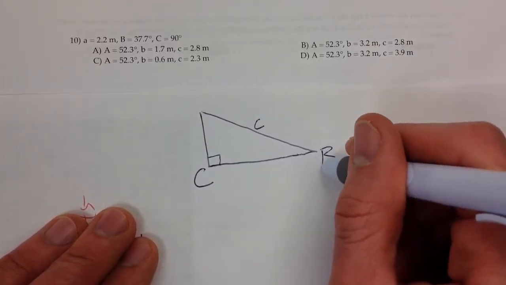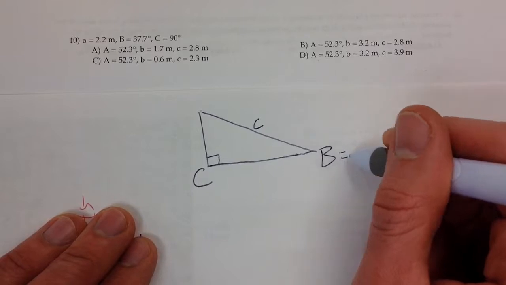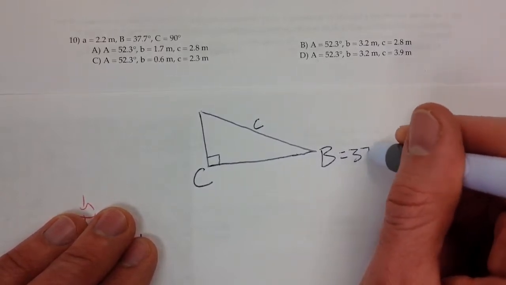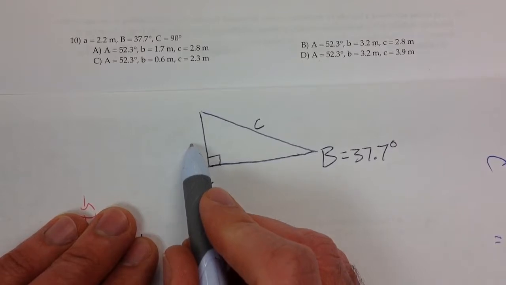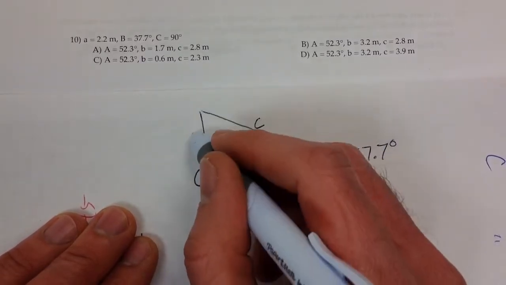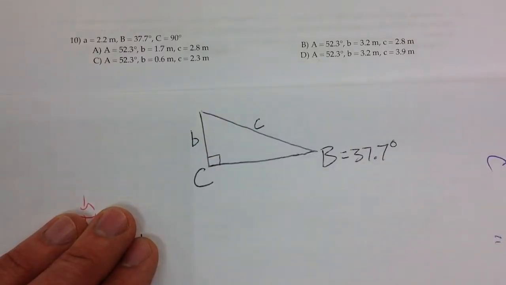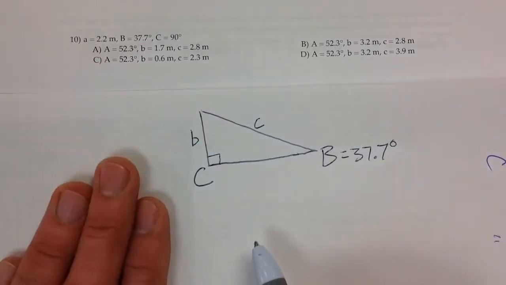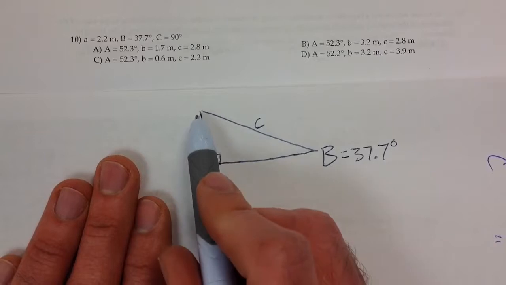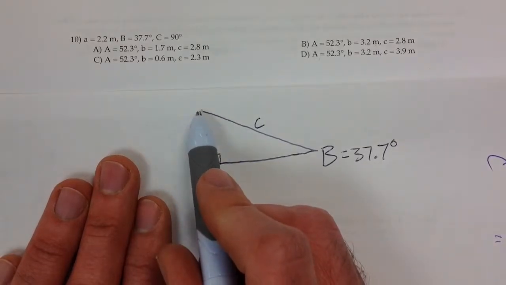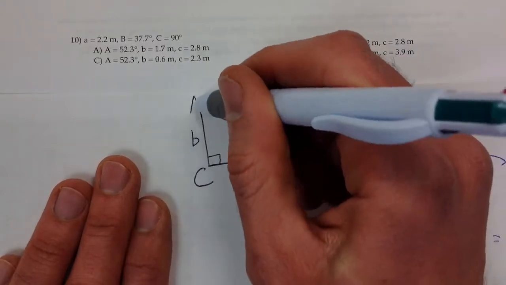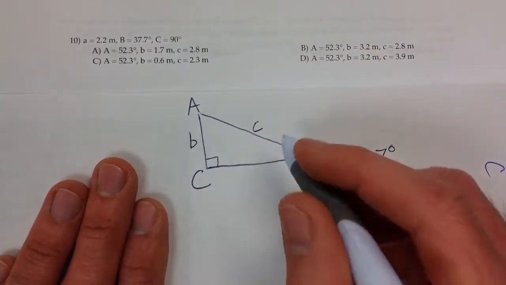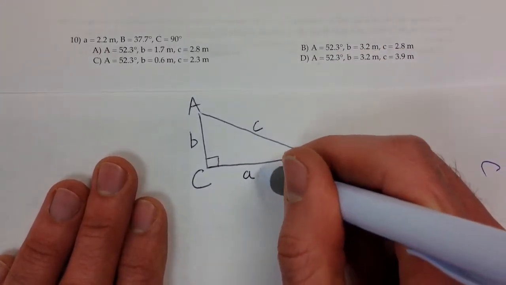You could have chosen angle A. And that equals 37.7. And then here, Shirley? Okay, so I'll put side B, just to adopt the convention I used before. Oh, what's this one here? Angle A. And yes, 2.2 is going to be the base using the convention you used.